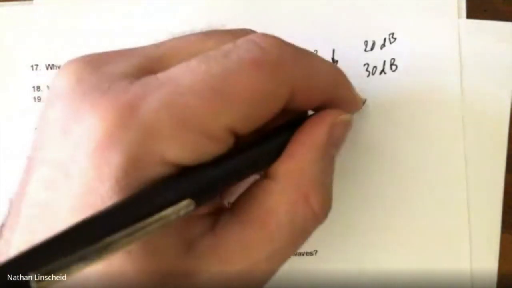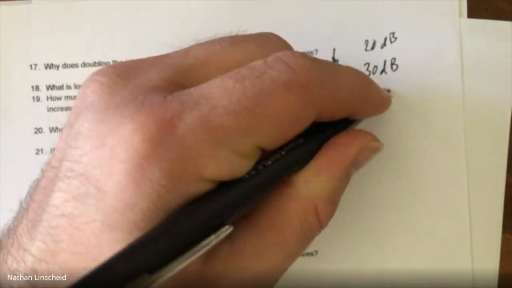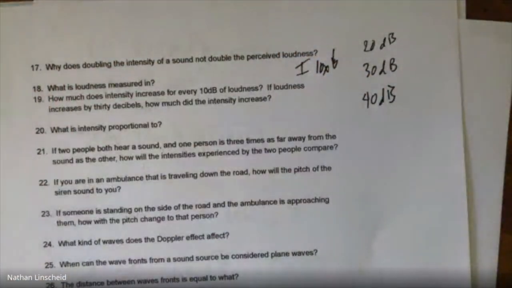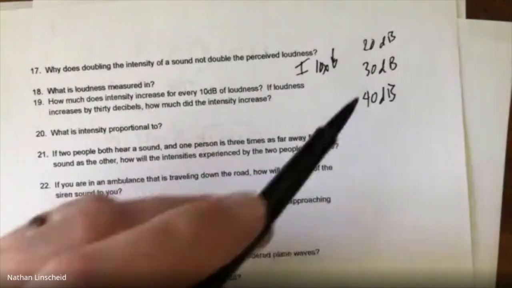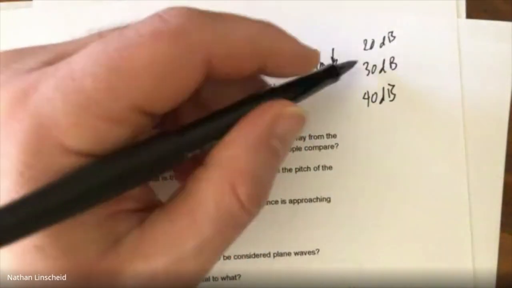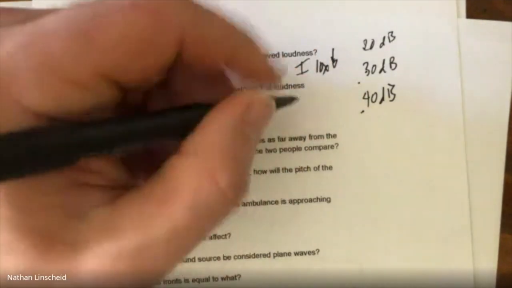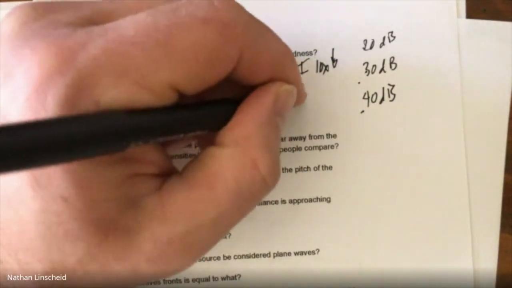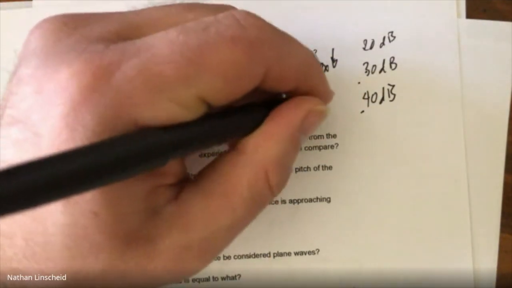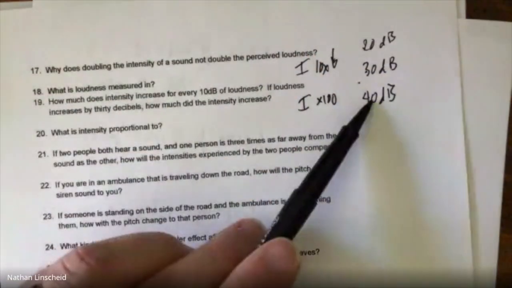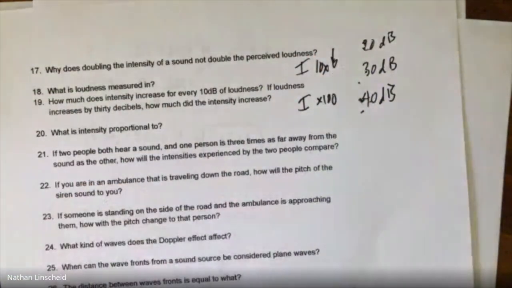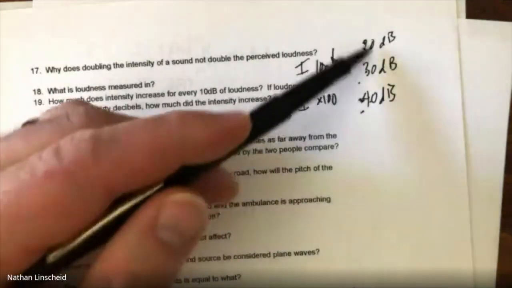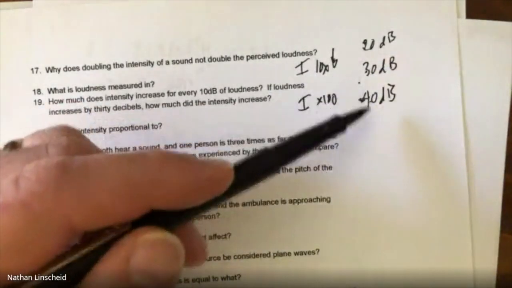If I go from 20 to 40, now that's 2 times as loud on the loudness scale, but it was times 10 to get here. So this is the original intensity times 100. This is 100 times more intense than this one, even though on the loudness scale it says it's only twice as loud.